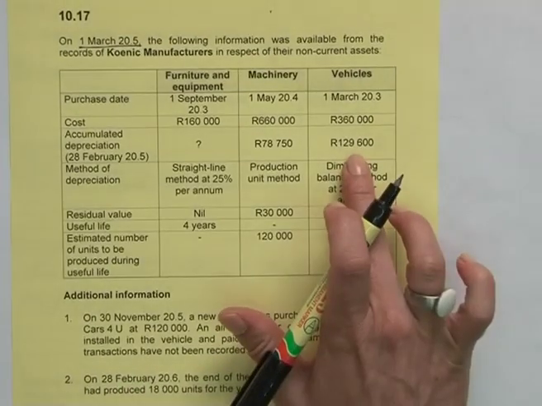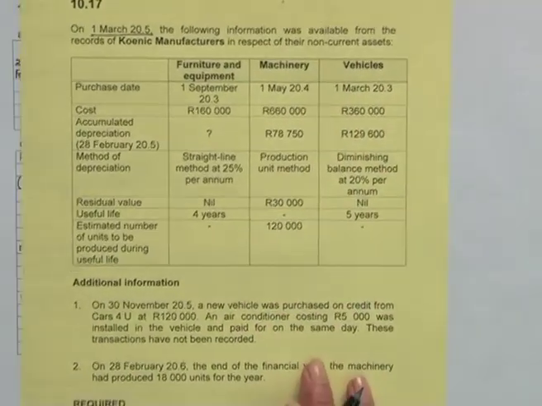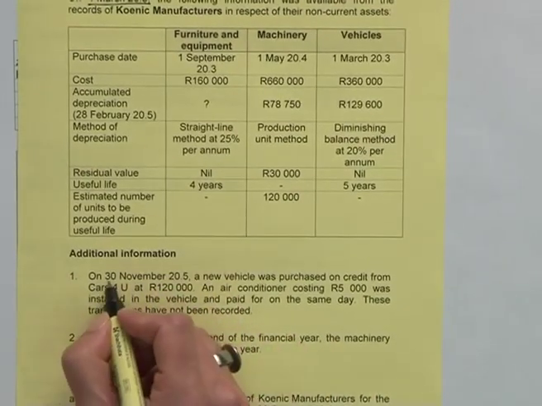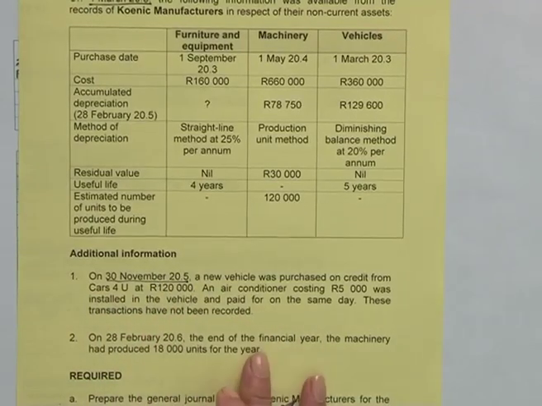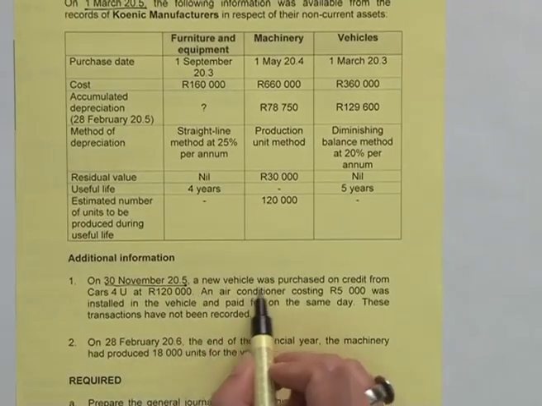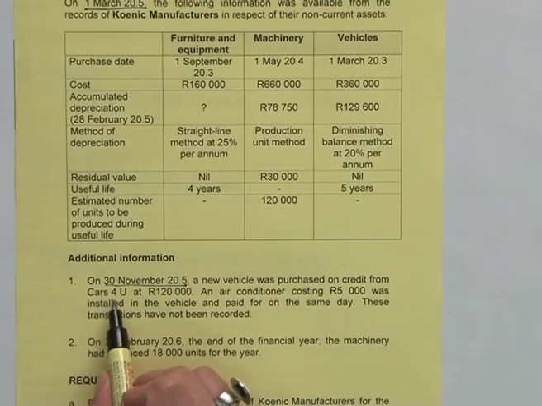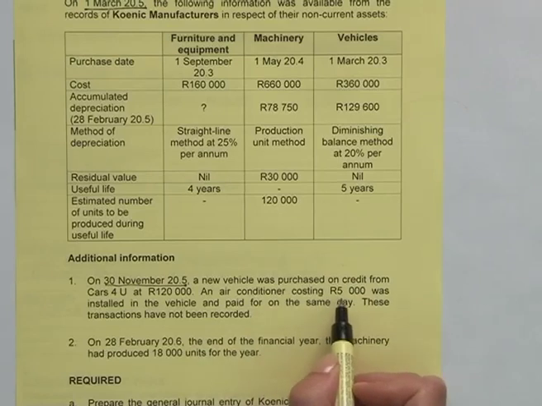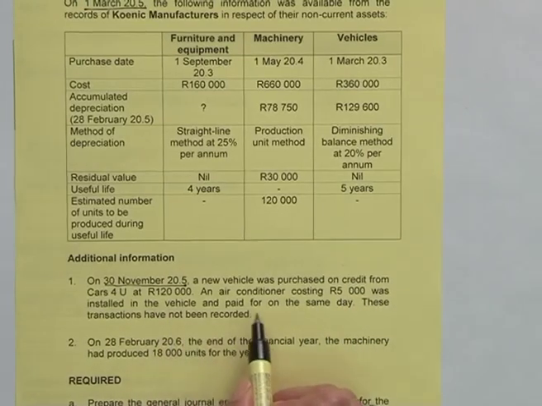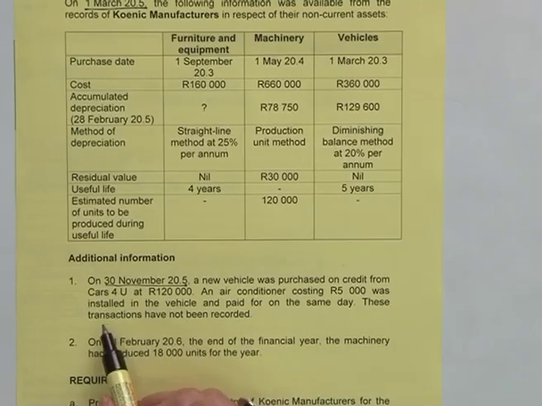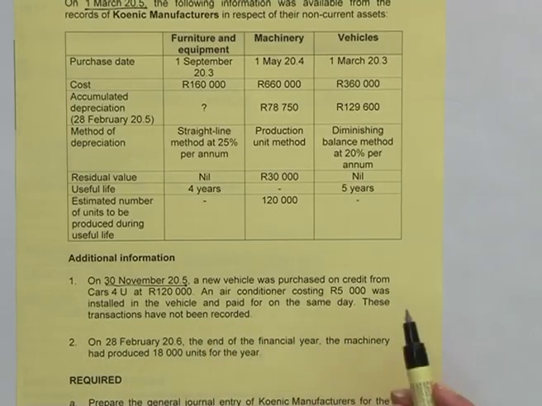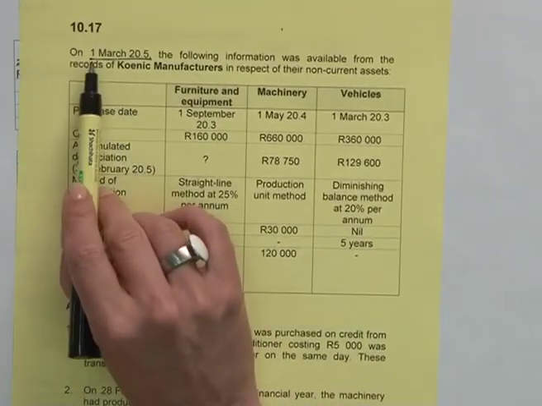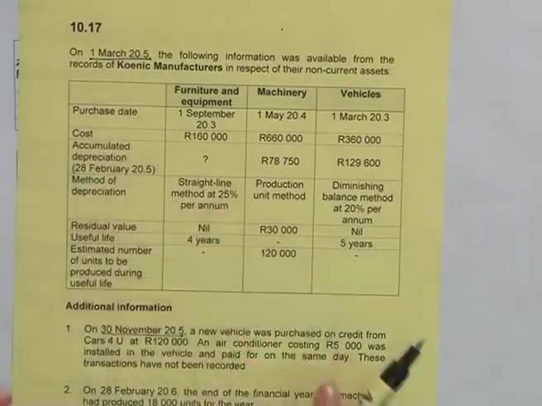We had this vehicle purchased on the 1st of March, and in additional information number 1, they tell me on the 30th of November 20.5, that's during my financial year, a new vehicle was purchased on credit from Cars for You at 120,000 Rand. An air conditioner costing 5,000 was installed in the vehicle and paid for on the same day. These transactions have not been recorded. Okay, if this has not been recorded, we know that because they provided us with this information on the 1st of March in any case.